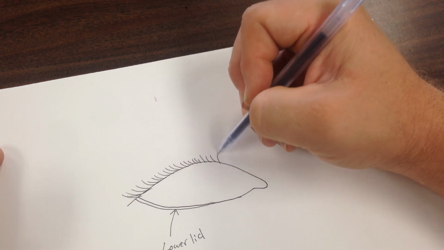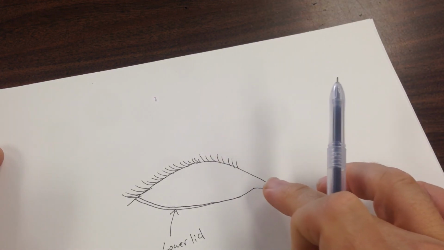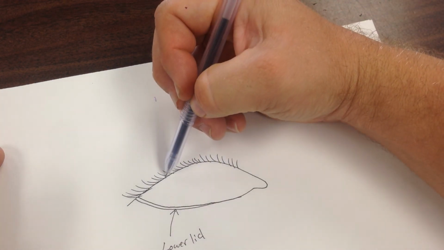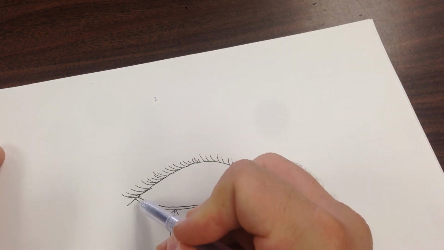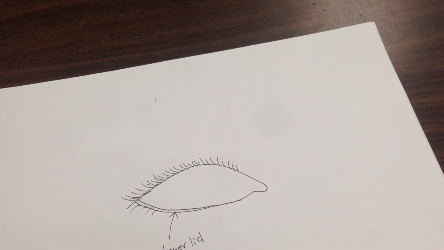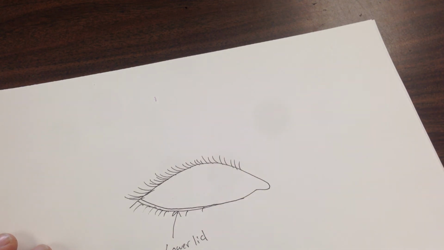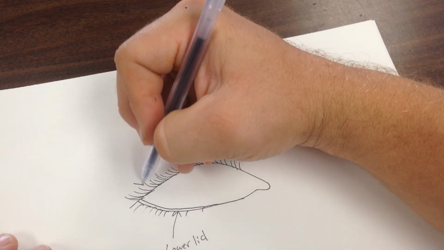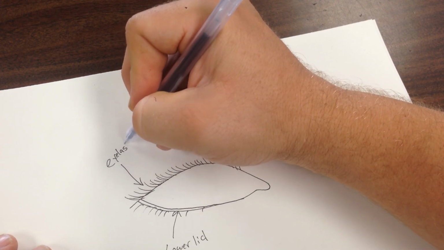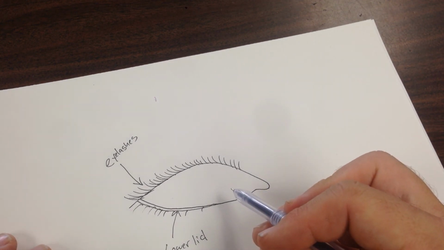The eyelashes, in general, depending on the angle, are going to be pointing away from the tear duct over here. And in general, there are a lot more eyelashes on the top than there are on the bottom, but they are both on the top and the bottom. Alright, so here we have the eyelashes. Okay, that should be two words, but we'll worry about that later.